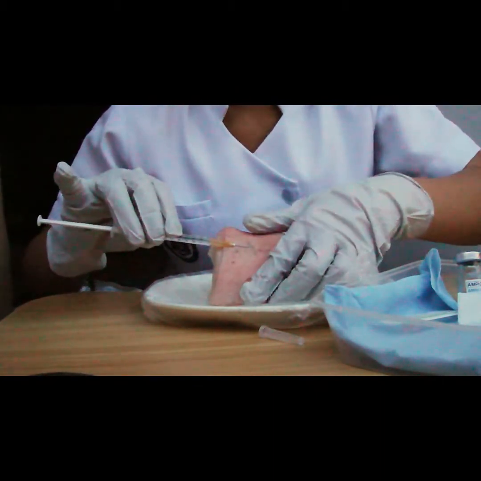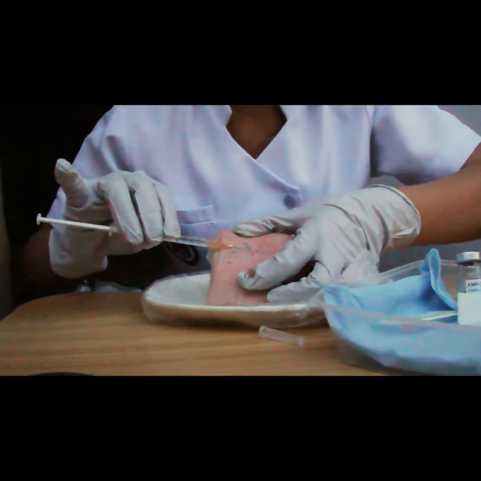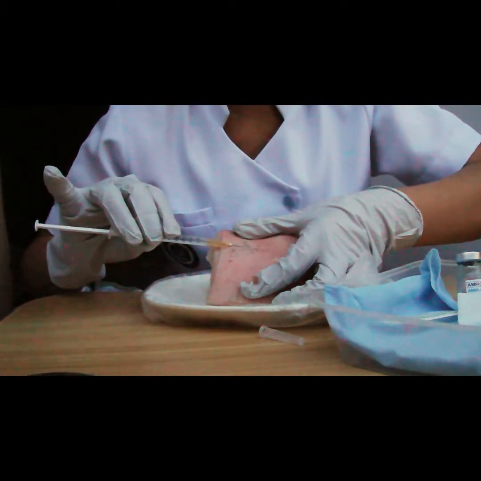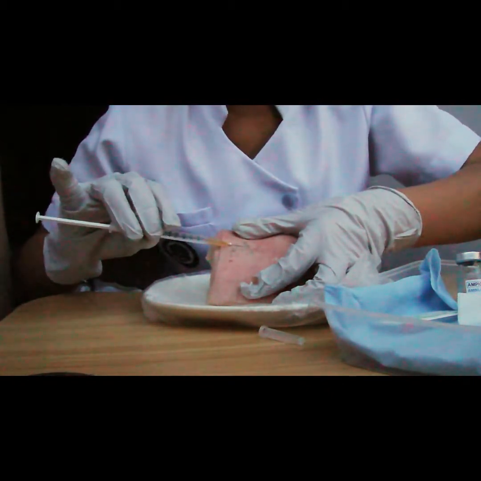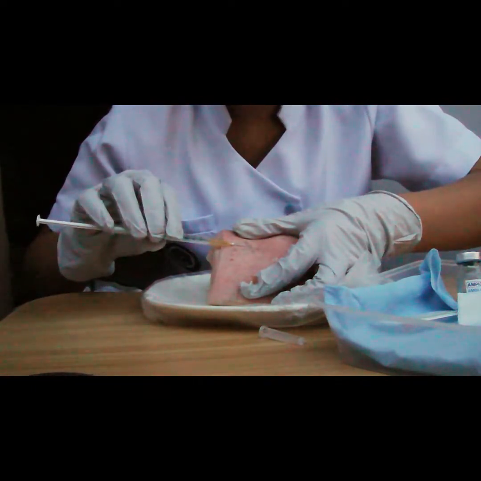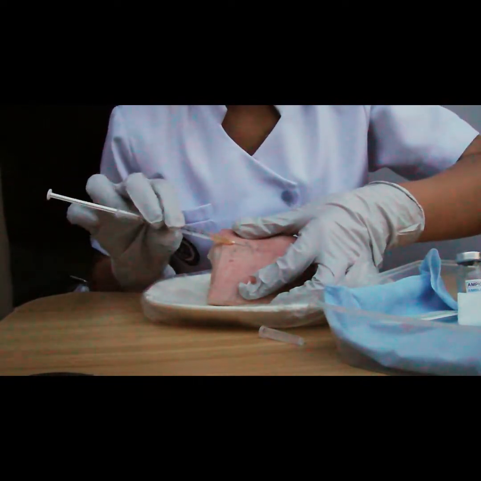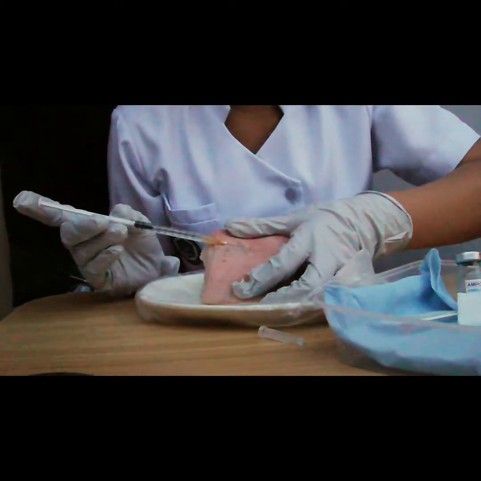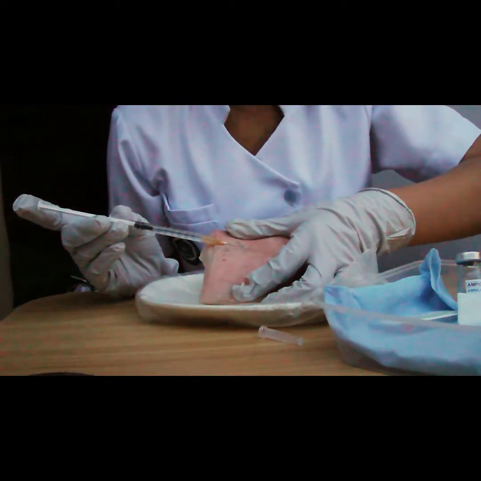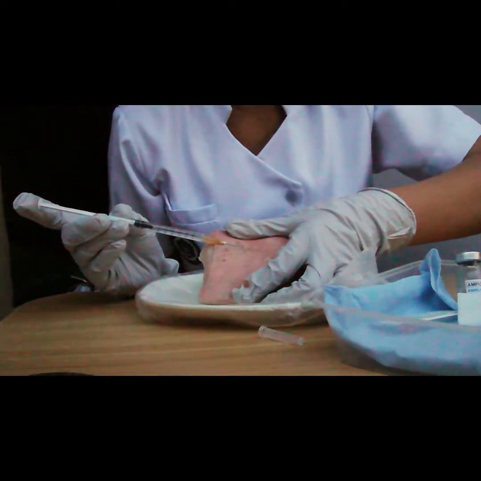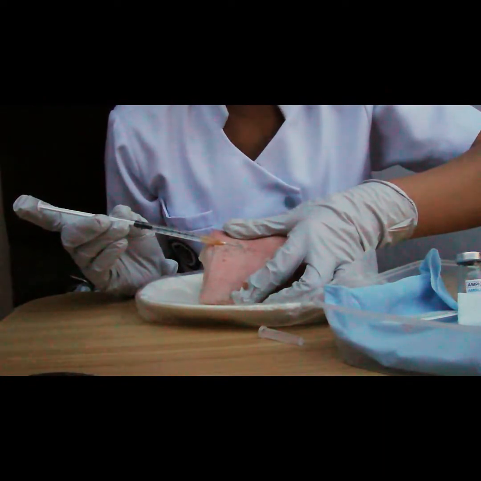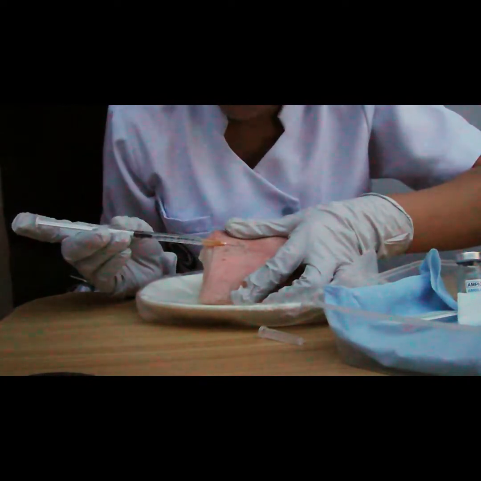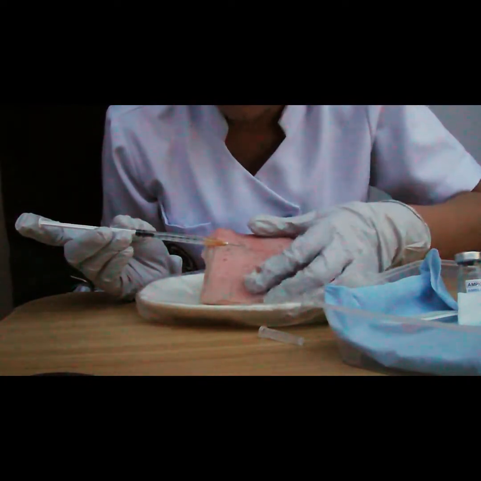With the non-dominant hand, pull the skin at the site until it is taut. Taut skin allows for easier entry of the needle and less discomfort. Insert the tip of the needle far enough to place the bevel through the epidermis into the dermis, 10 to 15 degrees. The outline of the bevel should be visible under the skin surface. So, kailangan visible siya sa skin surface.